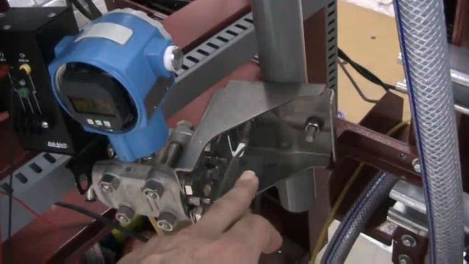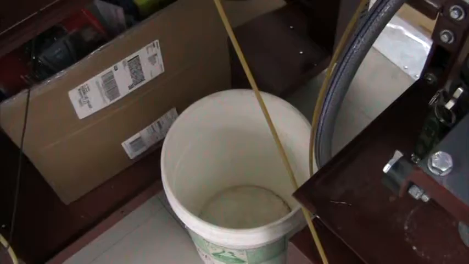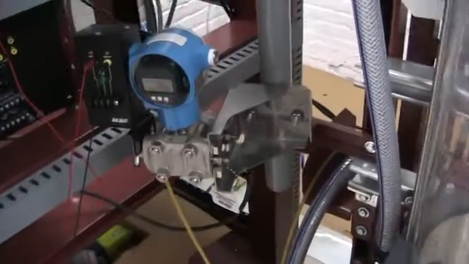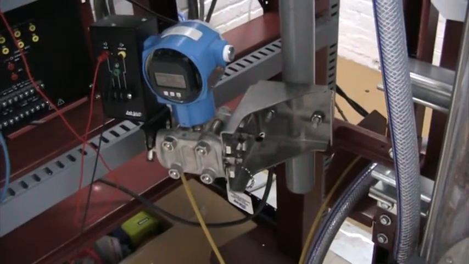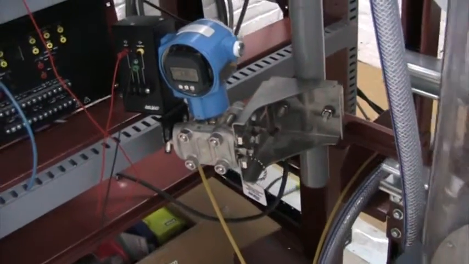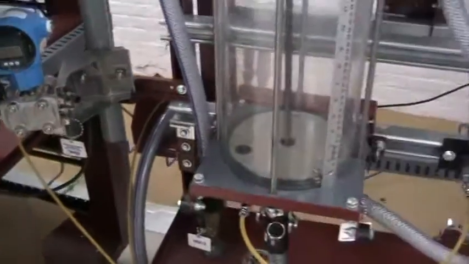So there's water, actually, some in the bucket, some on the floor. So I have performed the bleeding operation, and this connection bled both instruments.